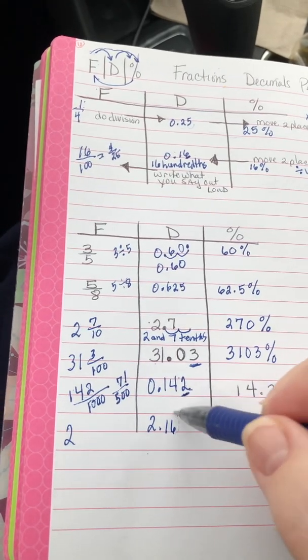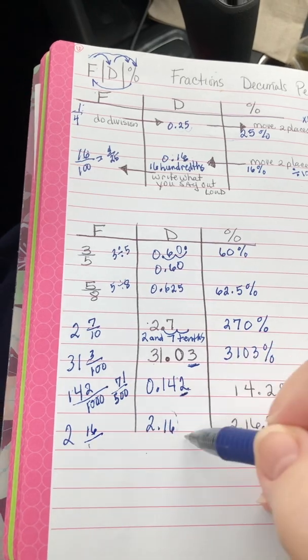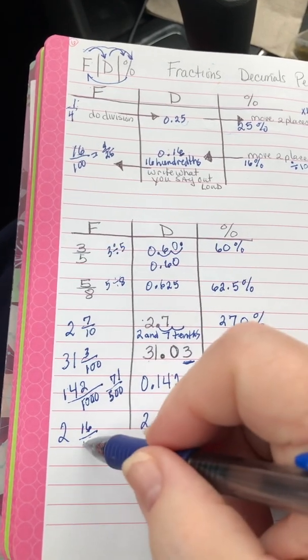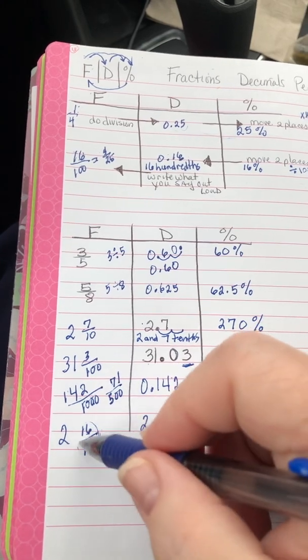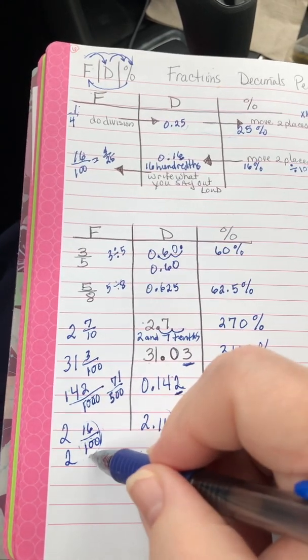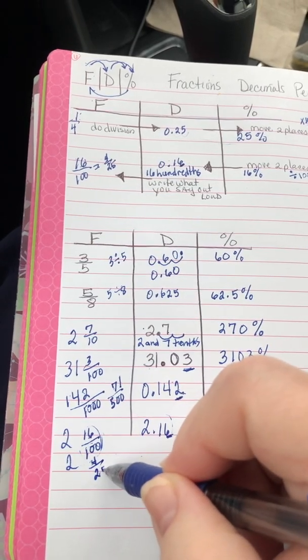And then we have 16 over the place value of 100. And then we want to reduce this 16 over 100. They both can be divided by 4. So it gives us 2 and 4/25.